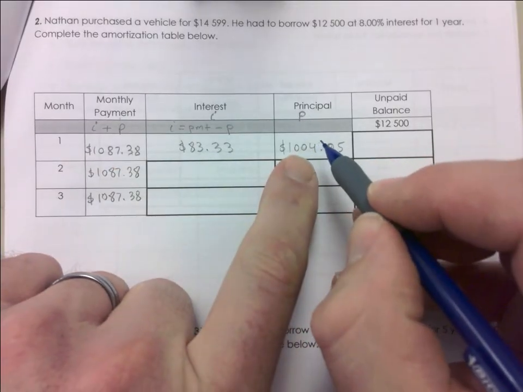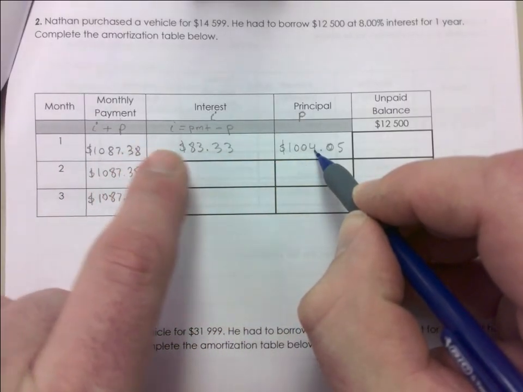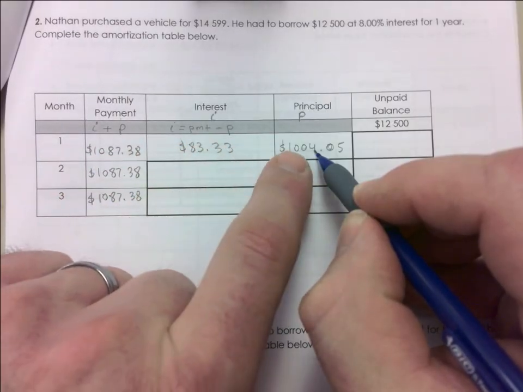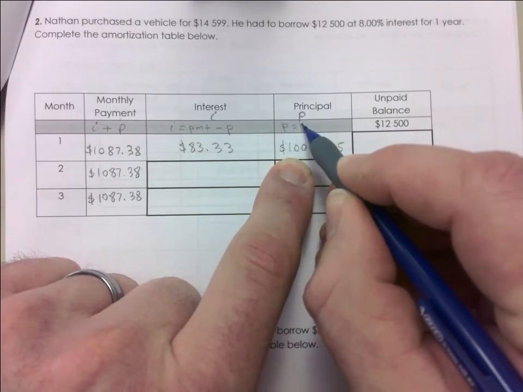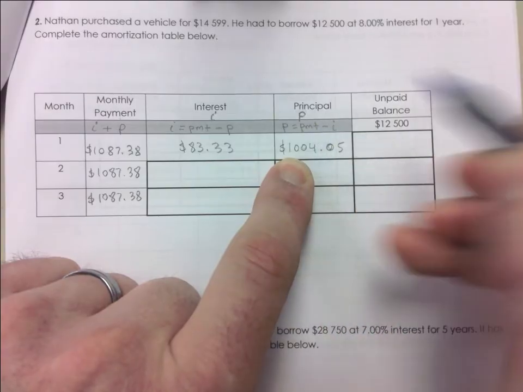And to get principal, we will just go payment minus interest, right? If you take your payment, you take the interest away, you're left with this. So to get the principal, we would go payment minus lowercase i.